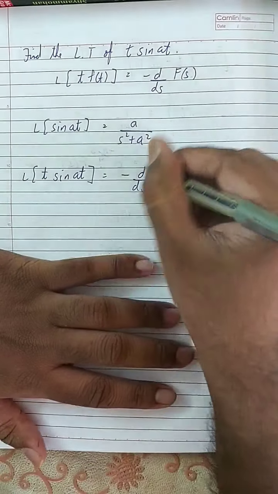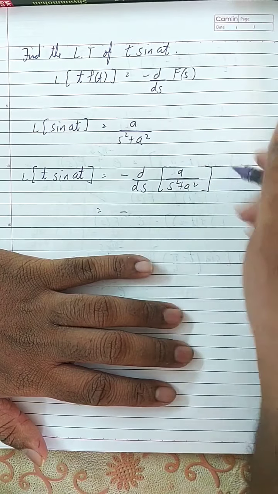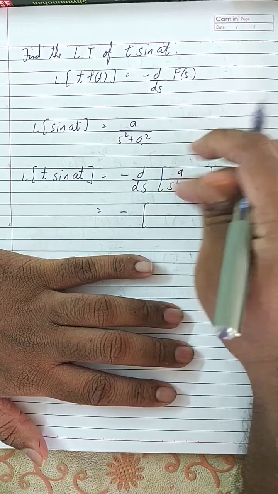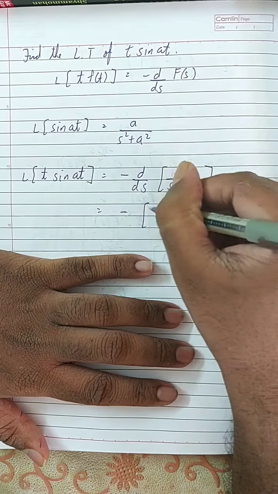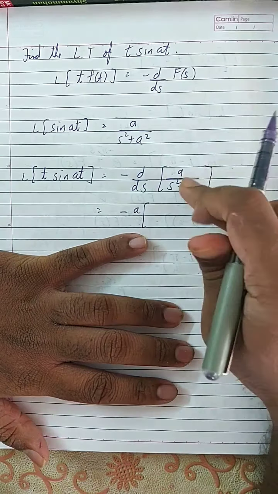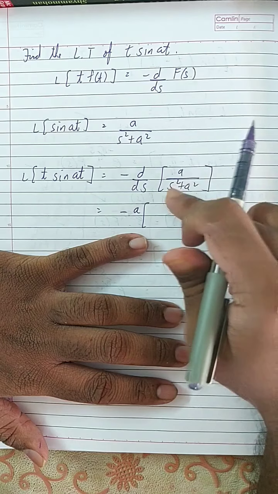What is the answer for this? This is minus of, and the derivative of this, a is a constant, I can take it outside. So what is the derivative of 1 by s square plus a square?